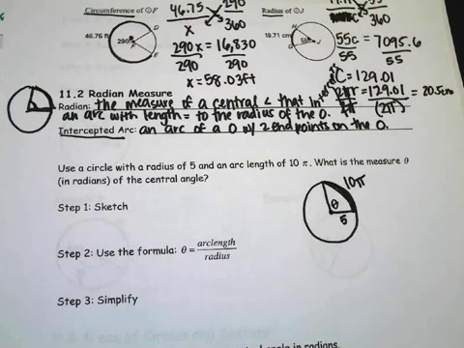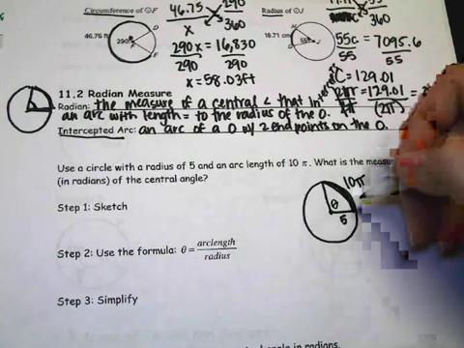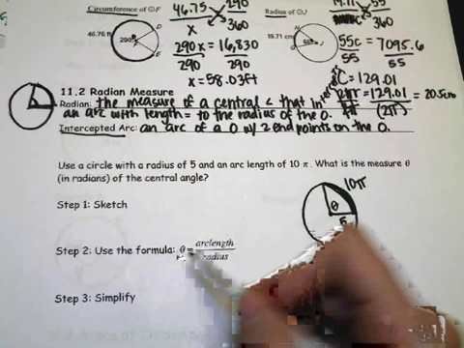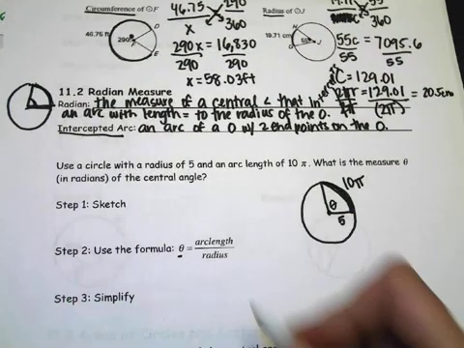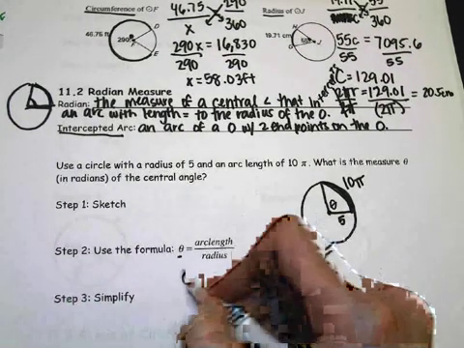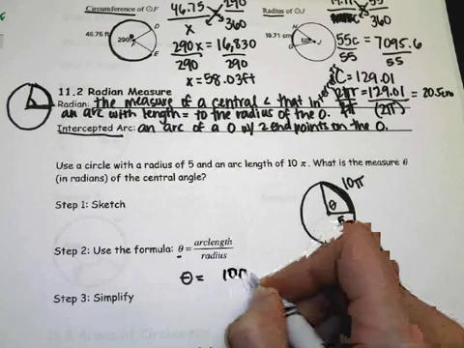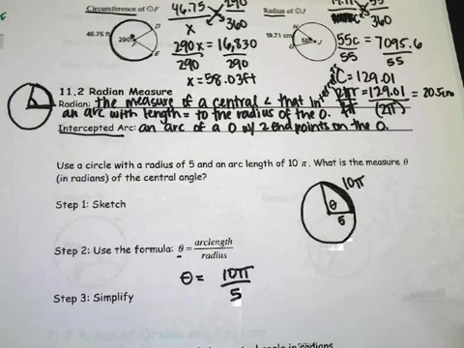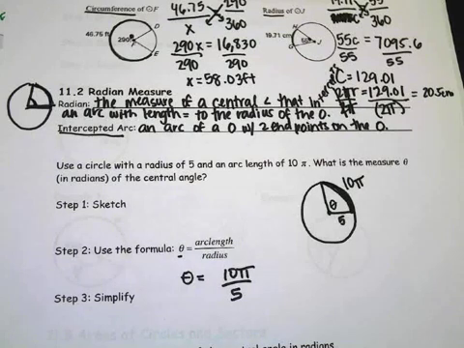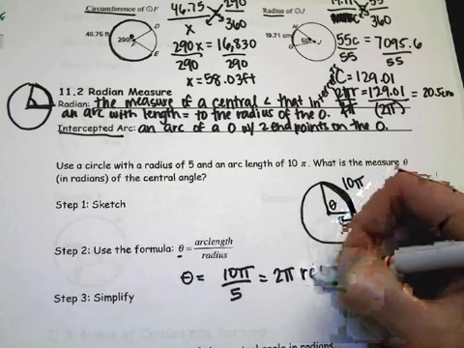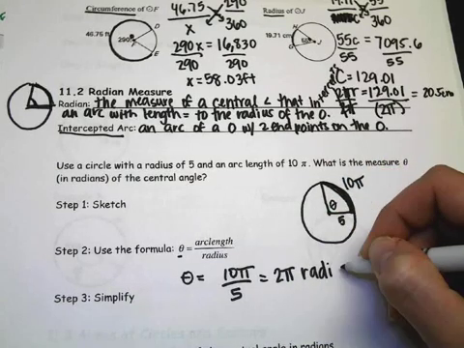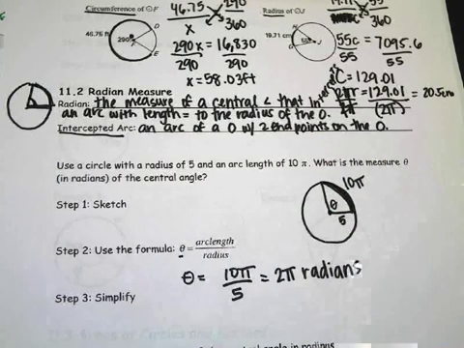Same thing as inches and centimeters, it's just a different measure. What you want to do to find that central angle is take the arc length, 10 pi, and put it over the radius, 5. 10 pi over 5. And that's going to be the measure of the central angle. You just want to make sure you reduce it. 2 pi. And instead of writing degrees, we're writing radians.